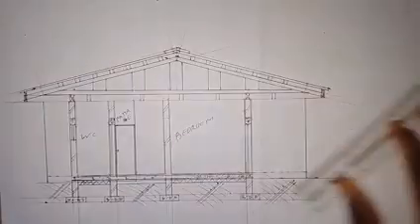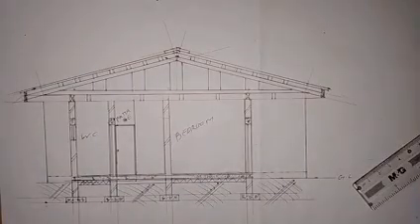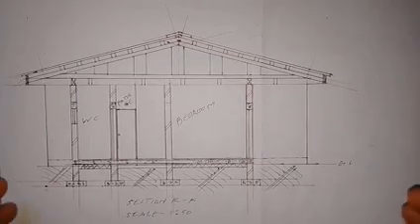This is a sectional view of that. I also need to write it, so I've also written it here: scale 1:50 and section KK. So this is the sectional view of the building.